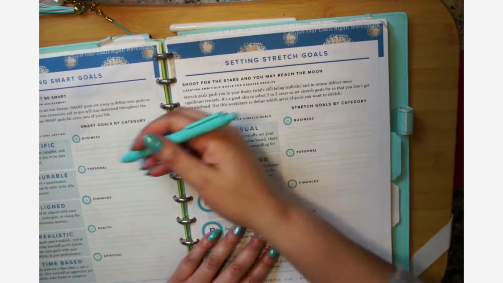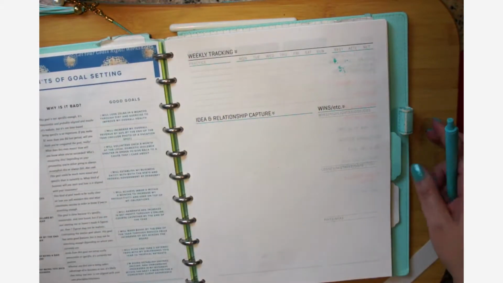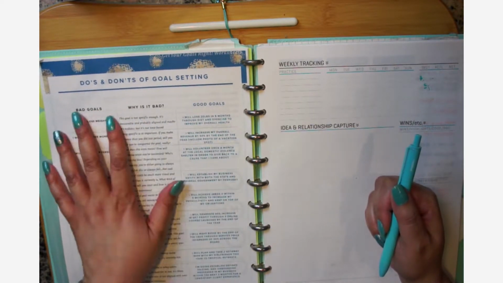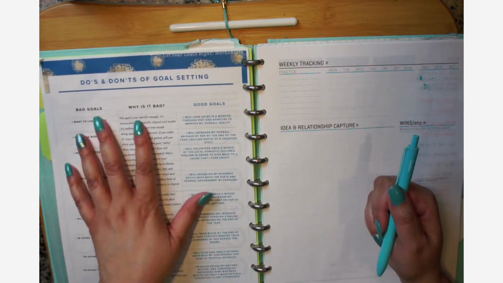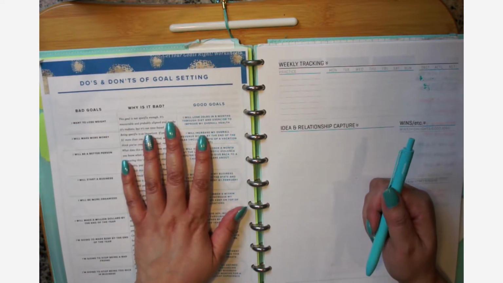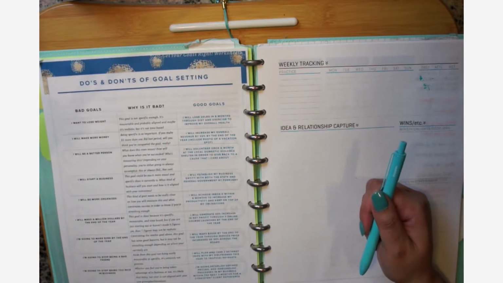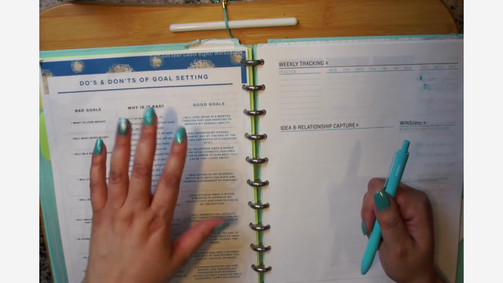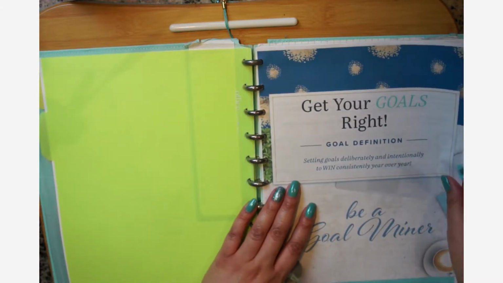So there you go. And again, there's a worksheet here on good goals versus bad goals, why they're bad, so that you can have a little bit of guidance on really what makes your goal definition perfect, so that you can really accomplish them in the year. So that's the paper version.